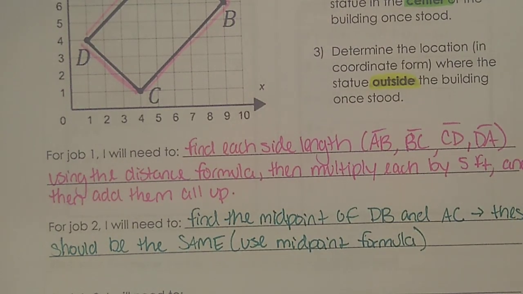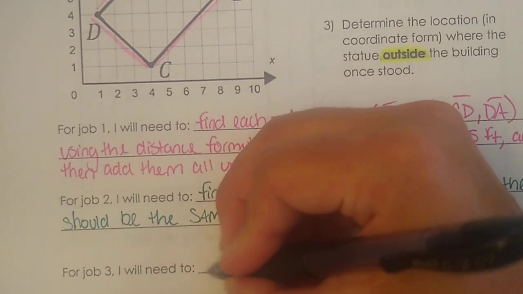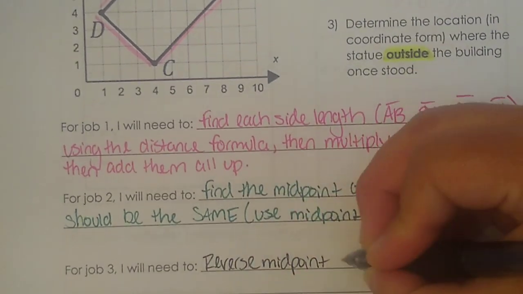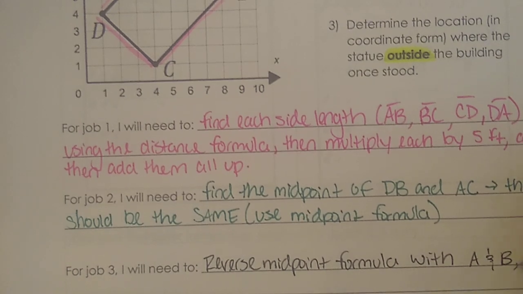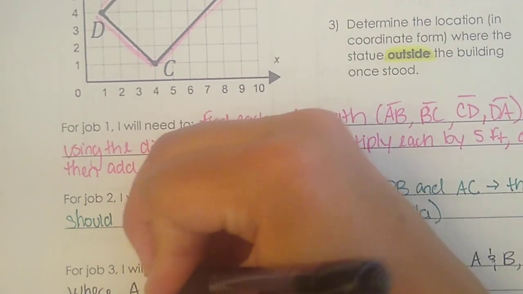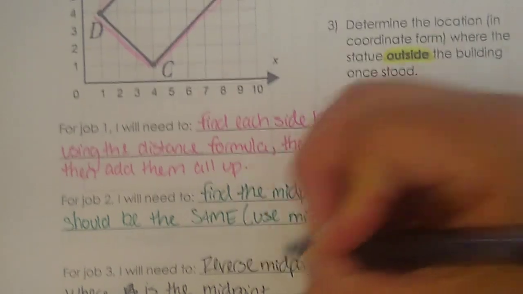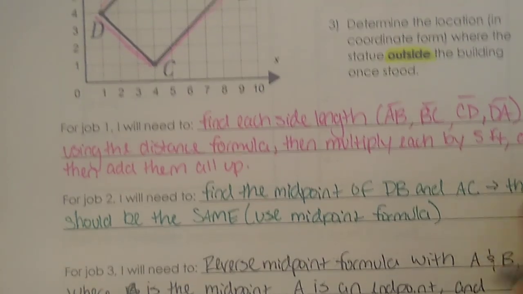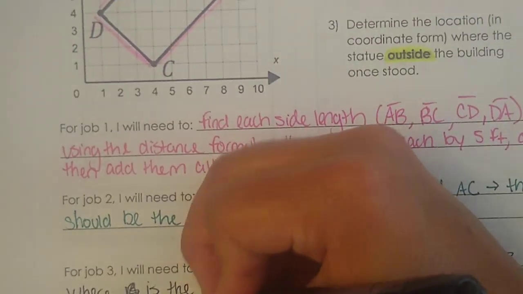So for that, I'm going to be using the reverse of the midpoint formula with A and B, where B is the midpoint, A is an endpoint, and we need to find the other endpoint.